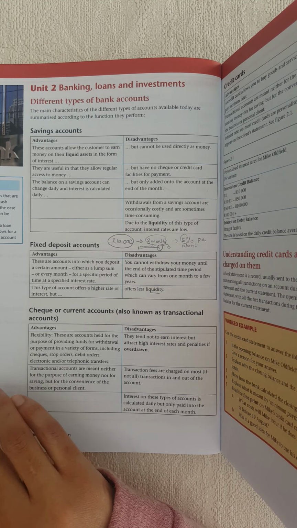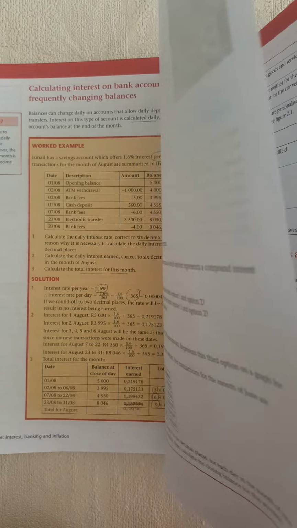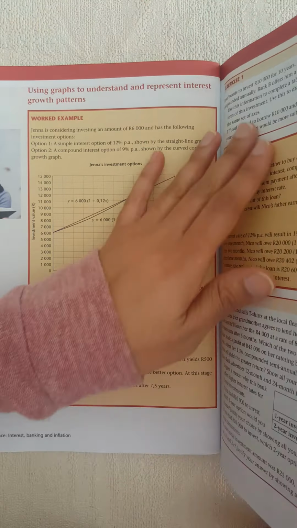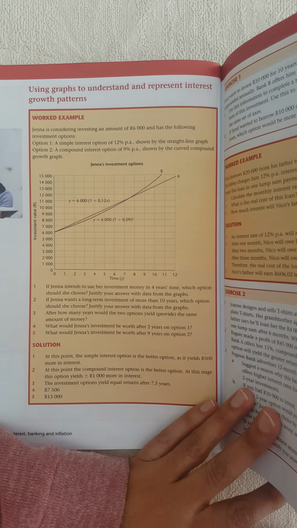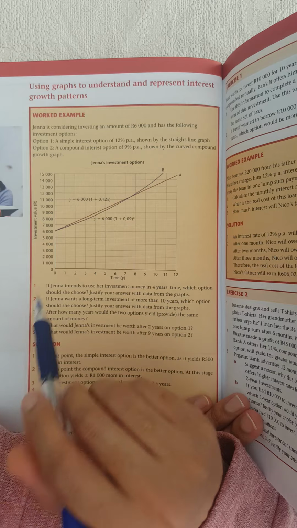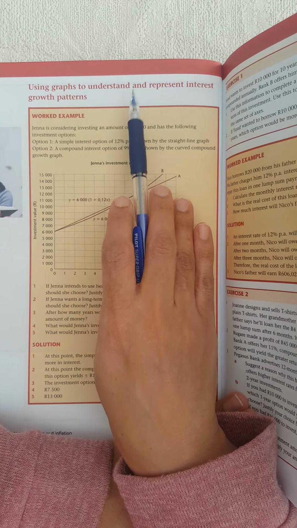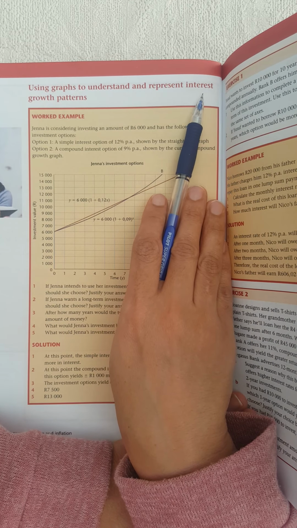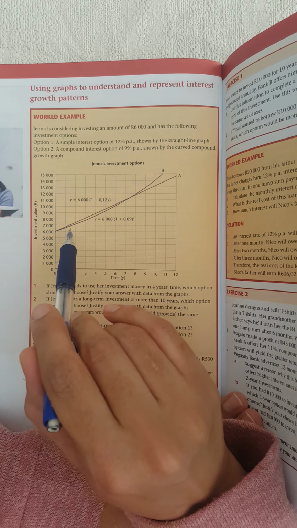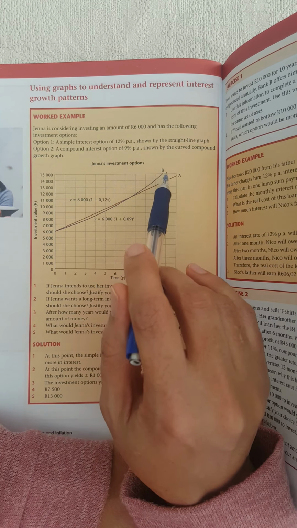Now I'm going to move back to this example here, right? This is not your own textbook, so I'll just put a picture up for today. So we're going to work through this example. You're supposed to have worked through it already. I hope so, inshallah. Okay, so this is using a graph to understand and represent interest growth patterns. So why I chose it for today's lesson is because it represents a fixed deposit.